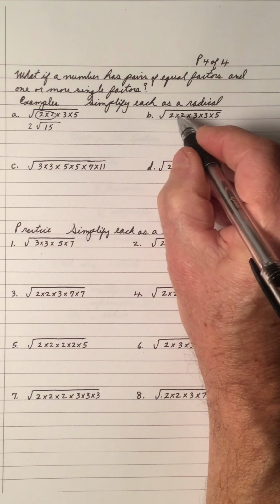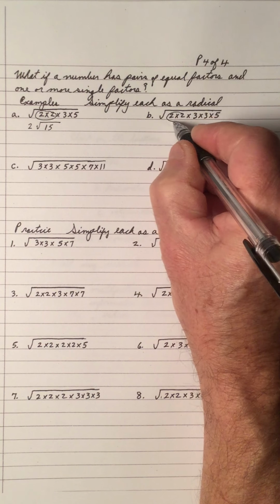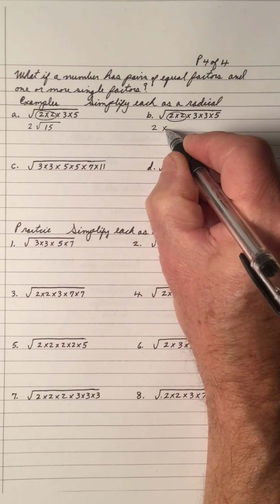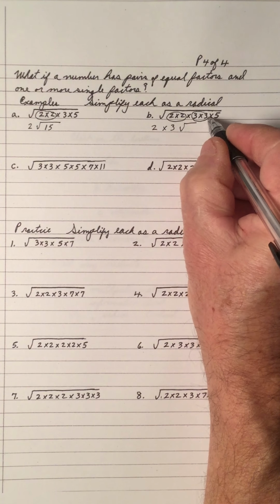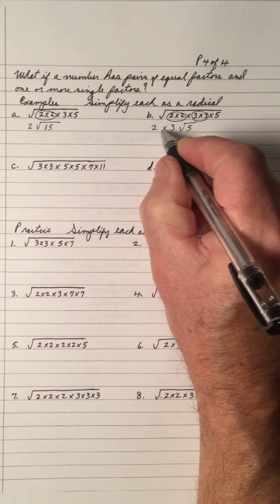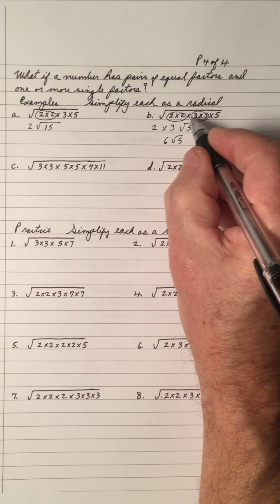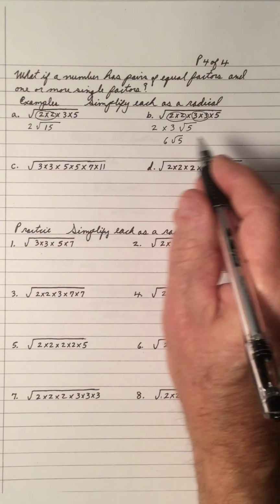In B, I have 2 times 2 times 3 times 3 and a 5. I have 2 2s, so I take the 2 out. I have 2 3s, so I take a 3 out. And I only have 1 5, so the 5 stays. So 2 times 3 is 6 root 5. Notice there's a multiplication when you take these out, so it's 2 times 3.